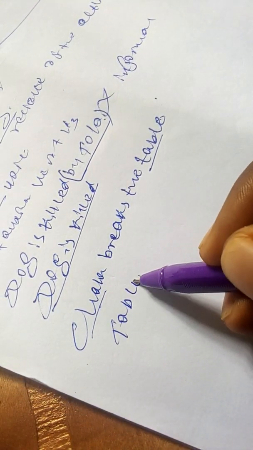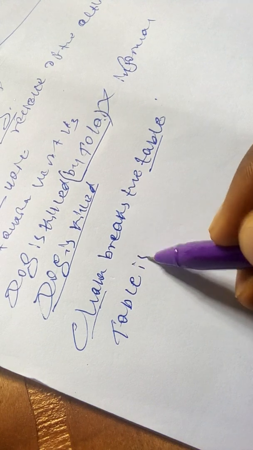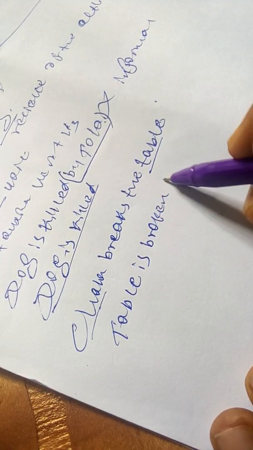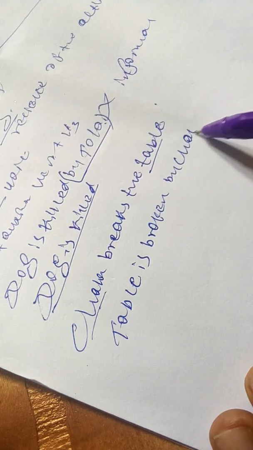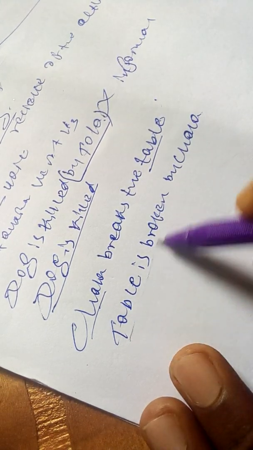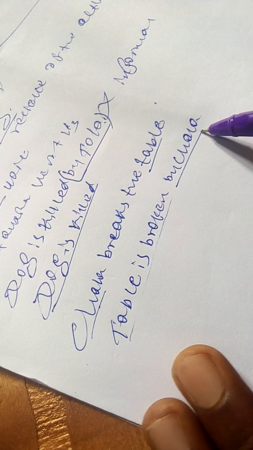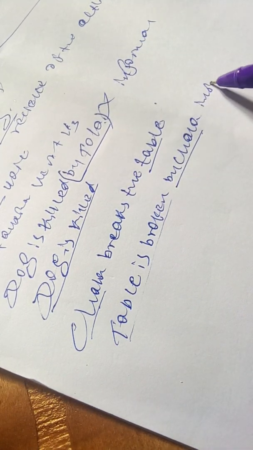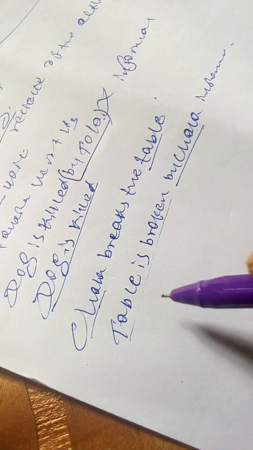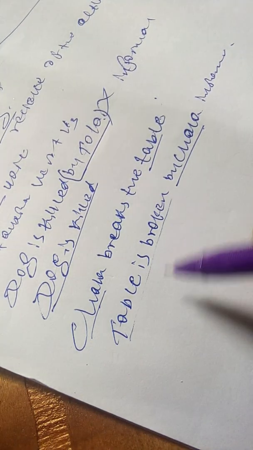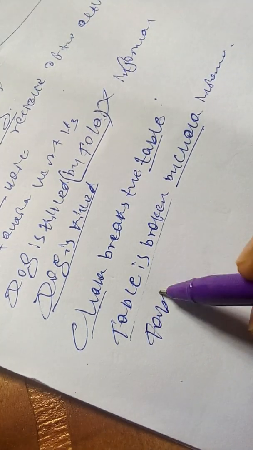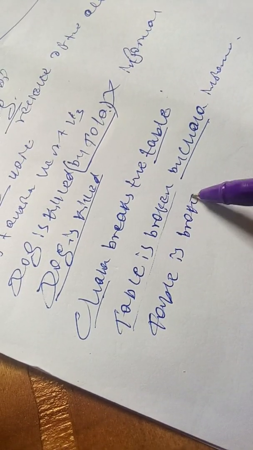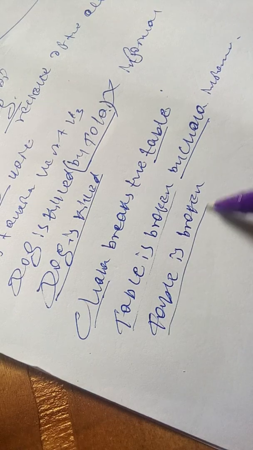Table is broken by Chala. Gaafa isa kanaan himte informal ta'a jechuudha. Formal ta'uudhaaf inni kun irraa hafuu qaba jechuudha. Table is broken.